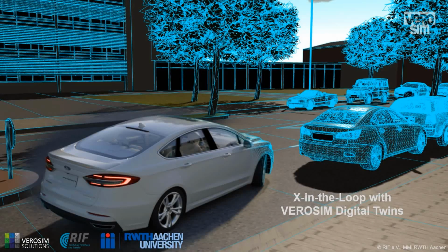Welcome to VEROSIM X in the Loop with VEROSIM Digital Twins. VEROSIM Digital Twins are the answer to the question what if? What if my autonomous vehicle runs into a traffic jam? What if my camera sensor is soiled and detects a braking car too late?